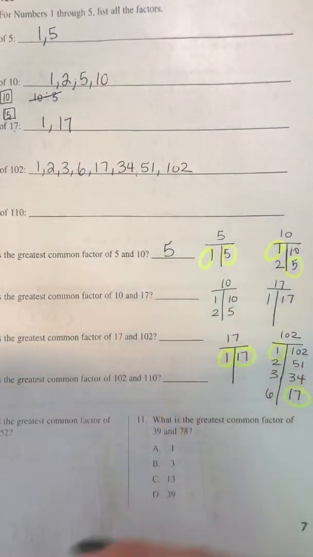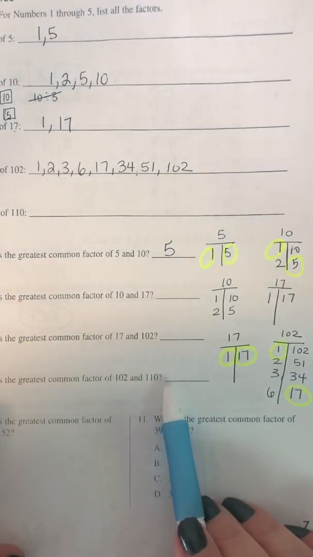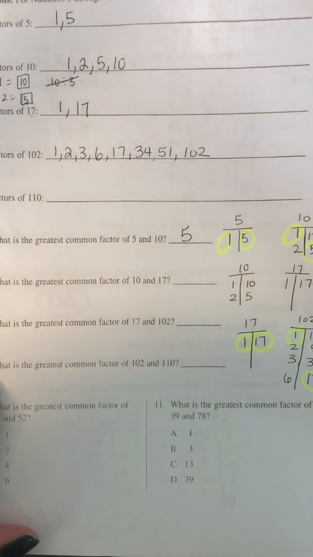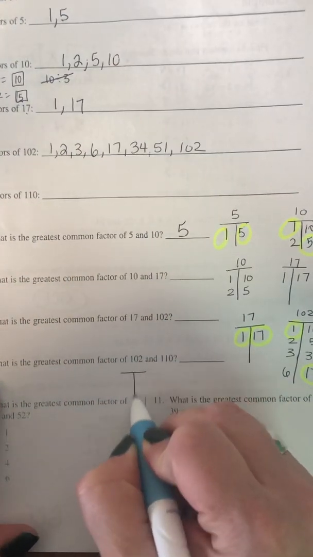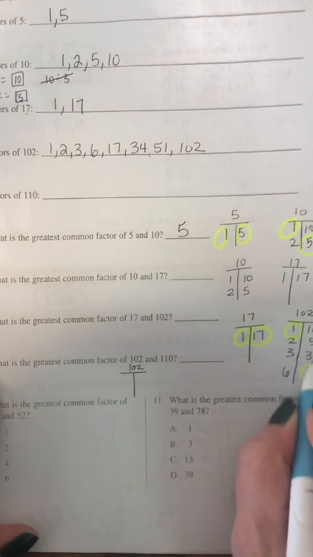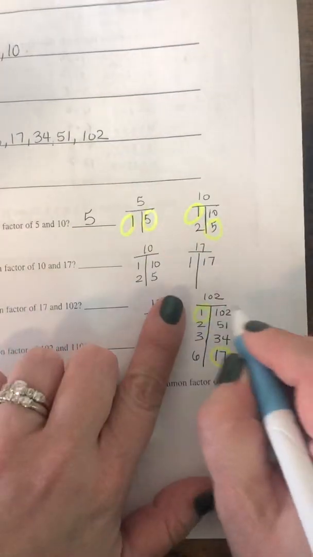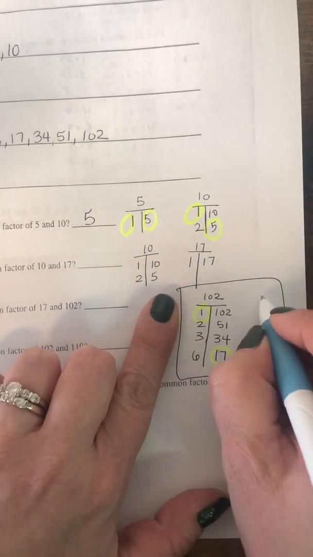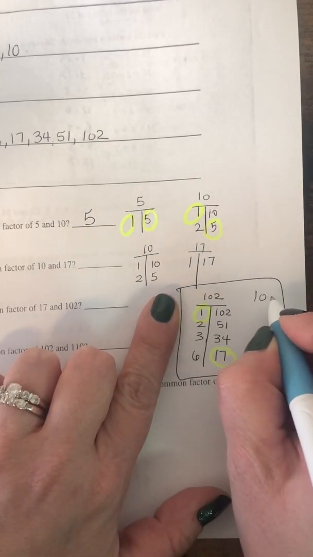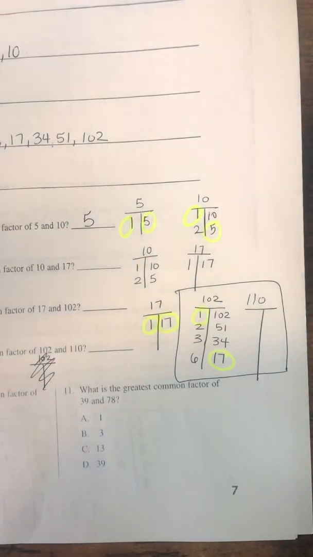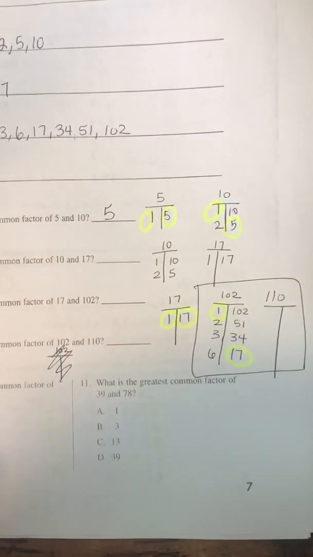So you have to write down right here what the biggest number that they had in common was. Now, on this last one, I didn't show you the factors for 110. You've got to figure that one out on your own. So the way to figure this, you're going to do 102, write down all your factors, and we already have it right here. So just do 110 beside it, write down the factors, and then see which one is the greatest common factor.